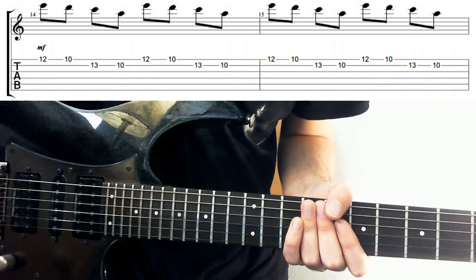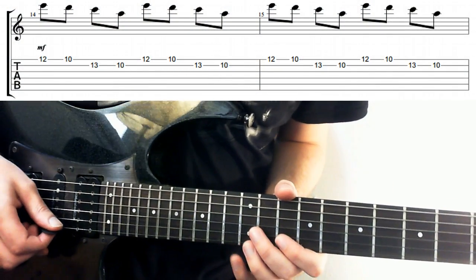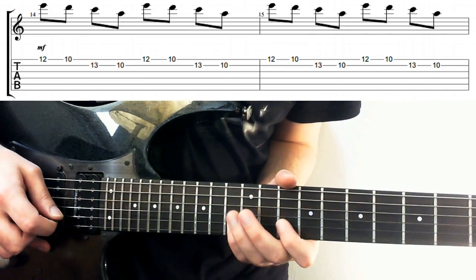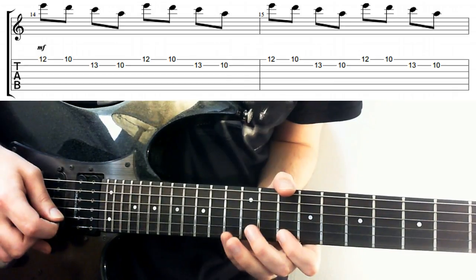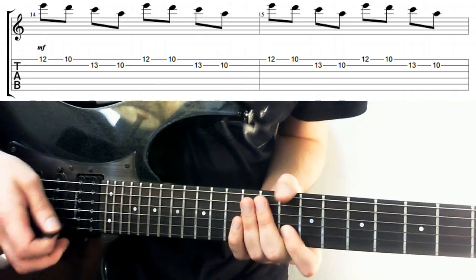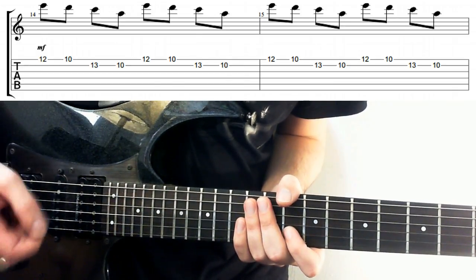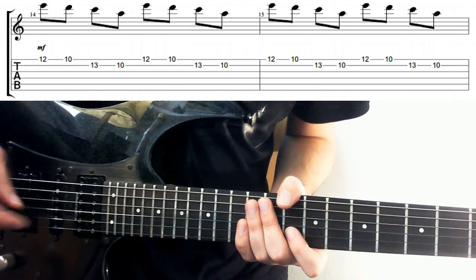So the first group is just your standard 4, right? Probably don't need to spend too much time on that because that's a meter you've probably already internalized.